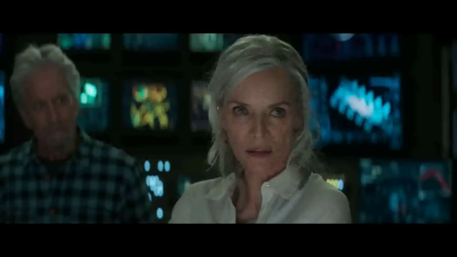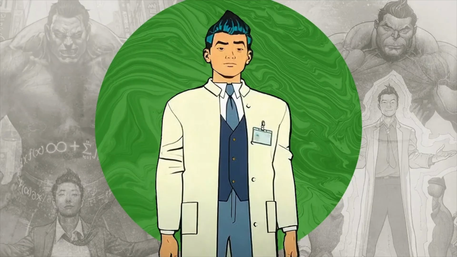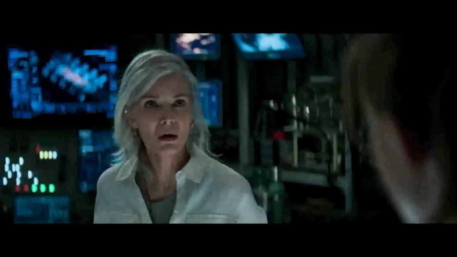The movie is a race against time to find MODOK, and I also wanted to use this movie to introduce Amadeus Cho, who we'll also see in Young Avengers in Phase 5, who becomes, in this film, Totally Awesome Hulk, while helping Ant-Man to find whoever is manipulating Cassie and torturing her. I wanted to have him in the movie because I thought he would be a really good addition.